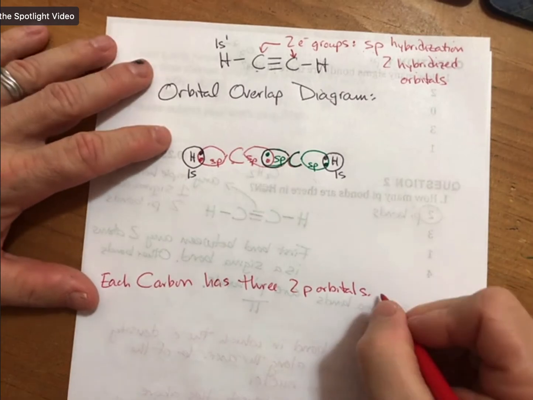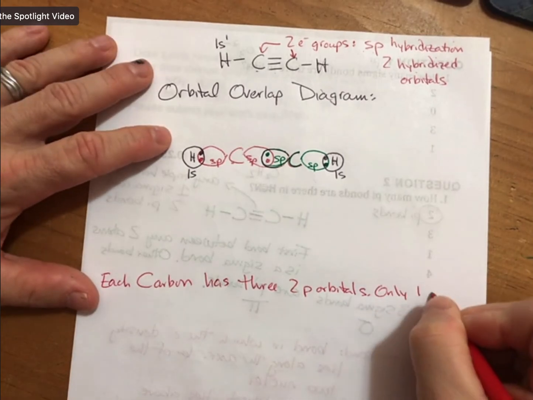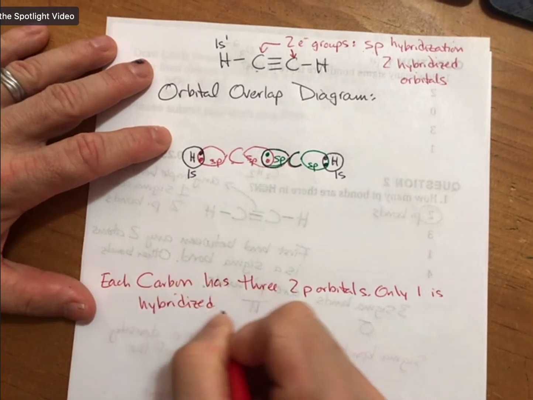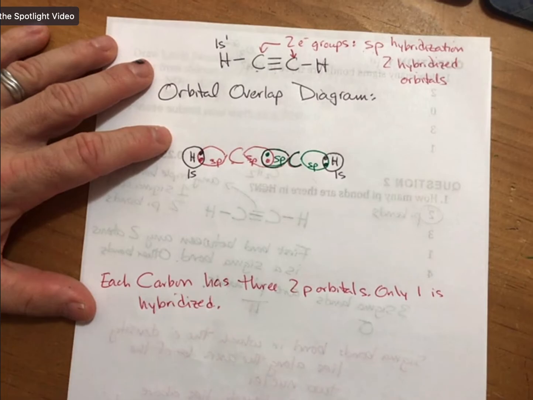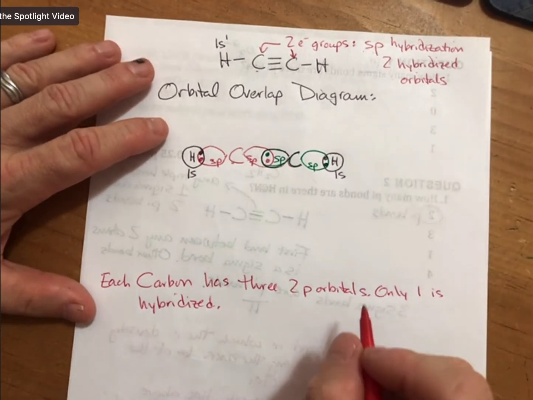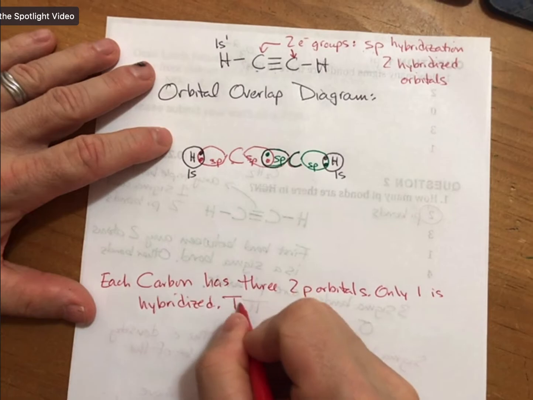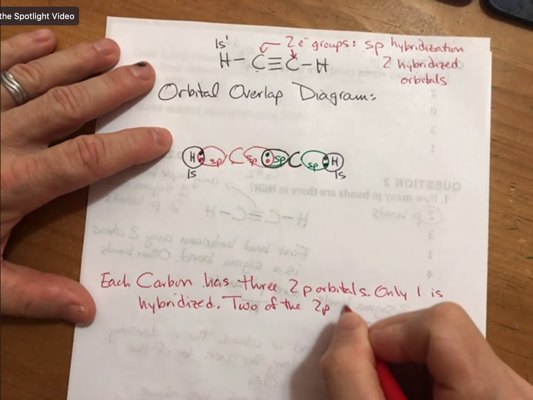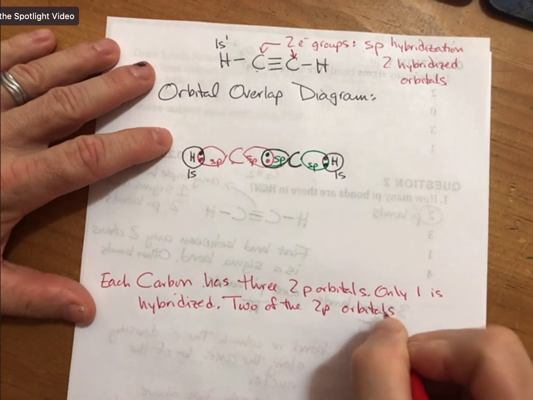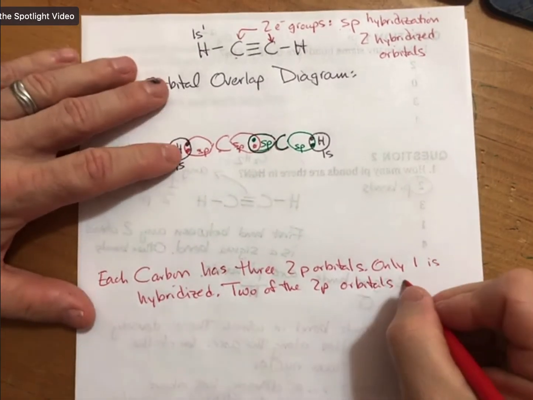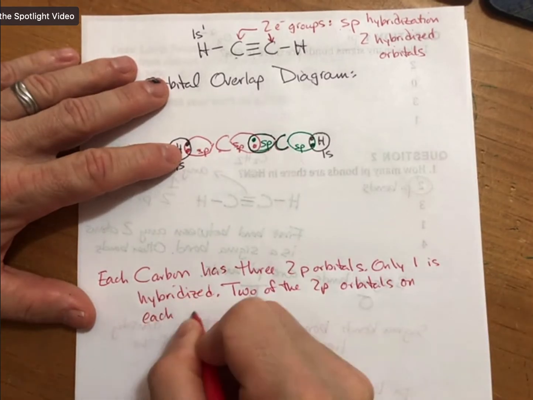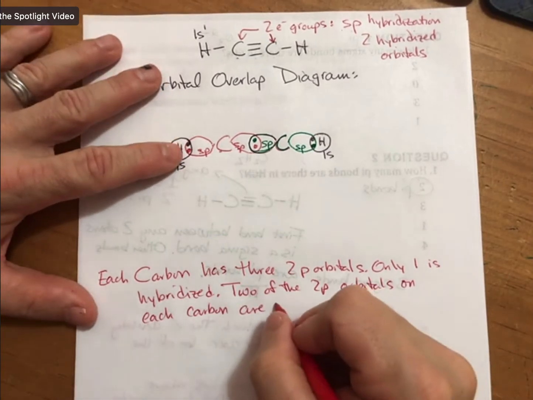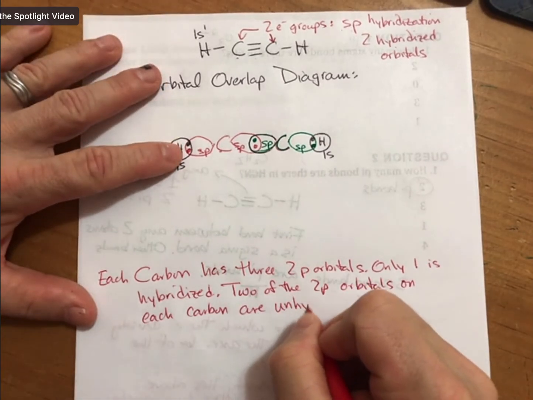Only one is hybridized, which means 2 of the 2p orbitals on each carbon are unhybridized, or normal.